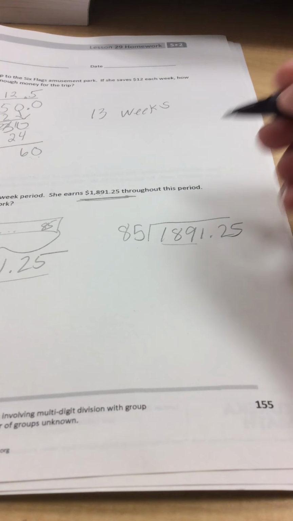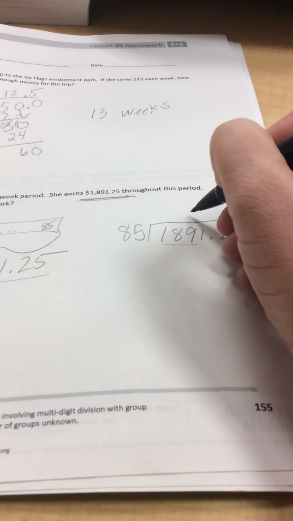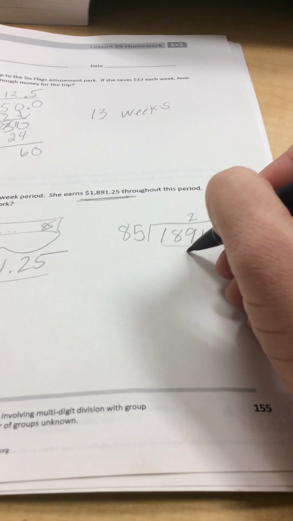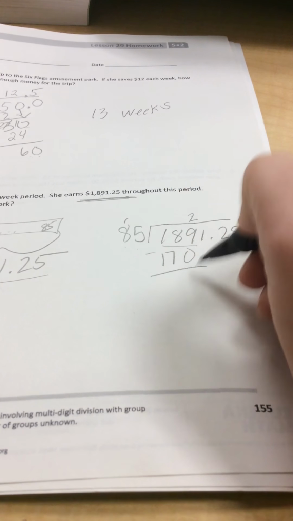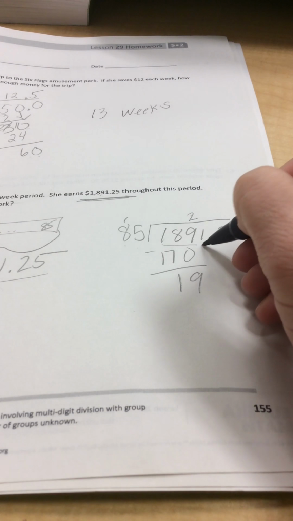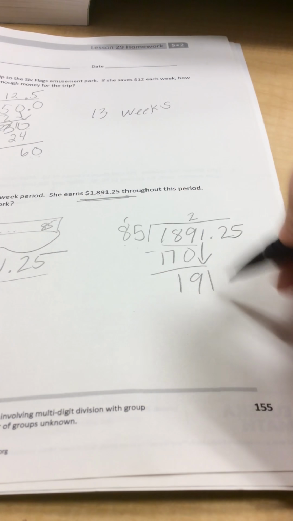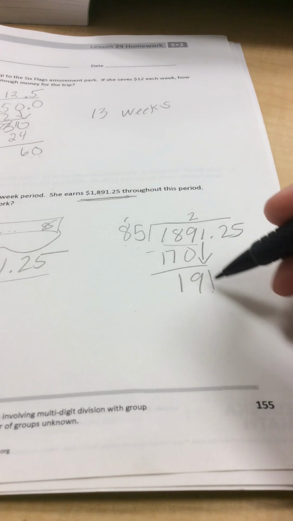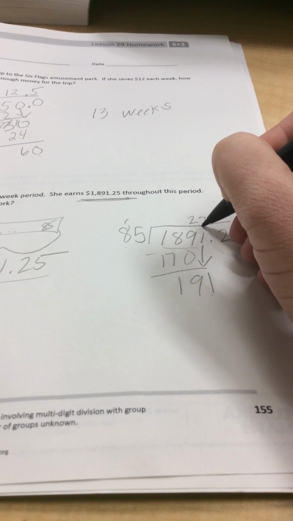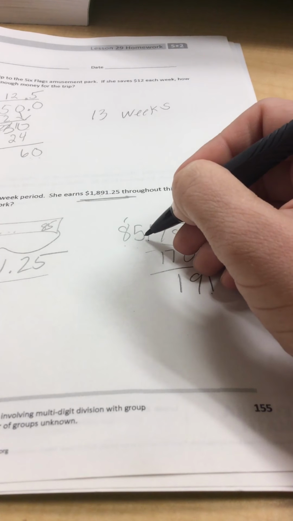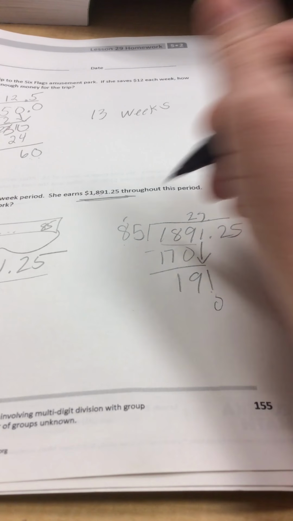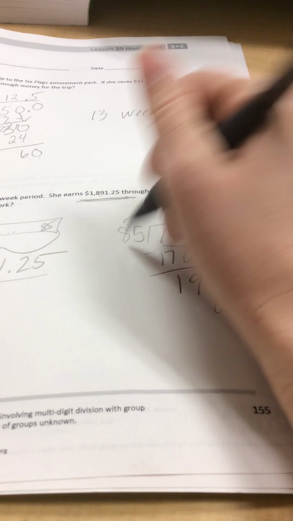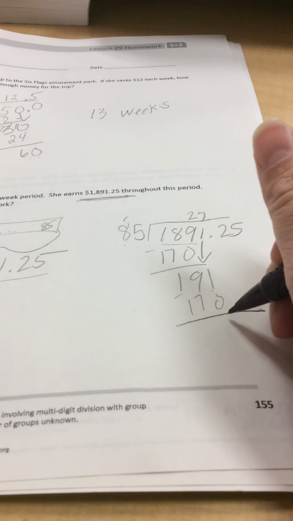85 can go into 189 twice. 2 times 5 is 10. 2 times 8 is 16, plus 1 more is 17. 19 remaining. I bring down my 1. 191 can still go into there only twice. 2 times 5 is 10. 2 times 8 is 16, plus 1 more is 17.